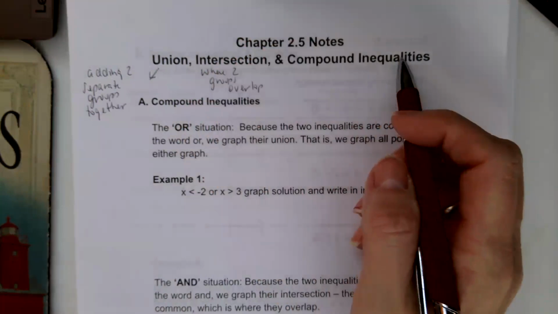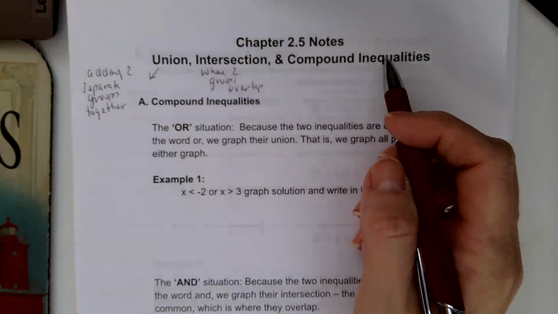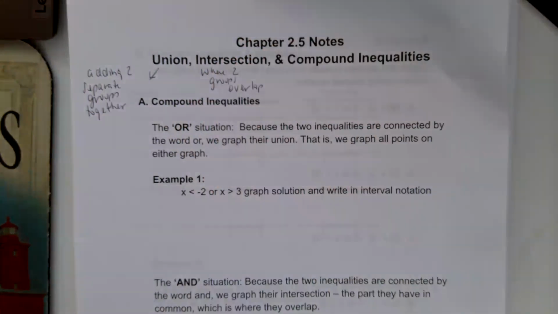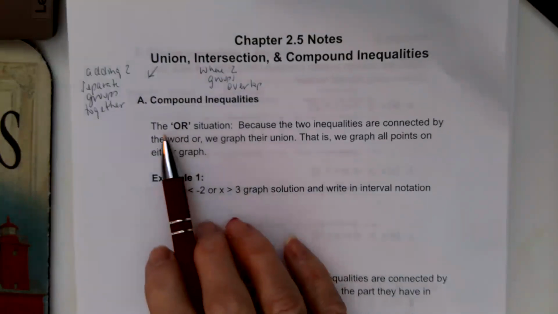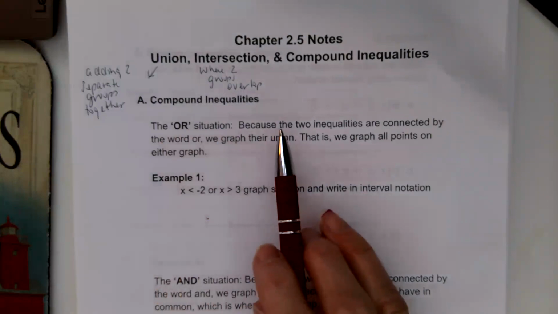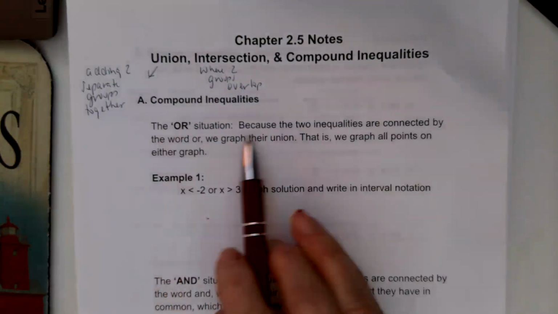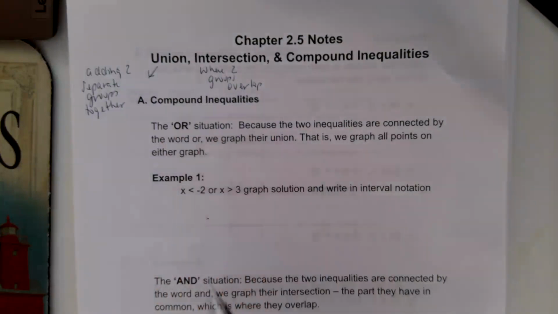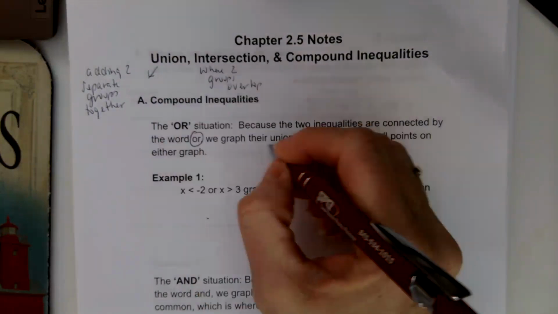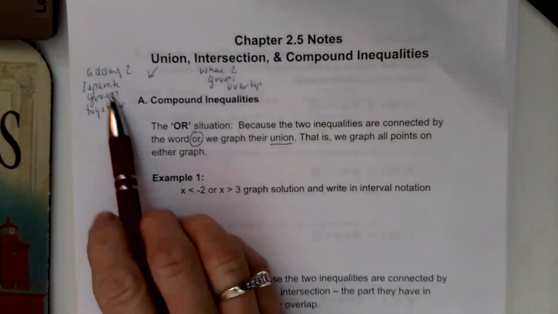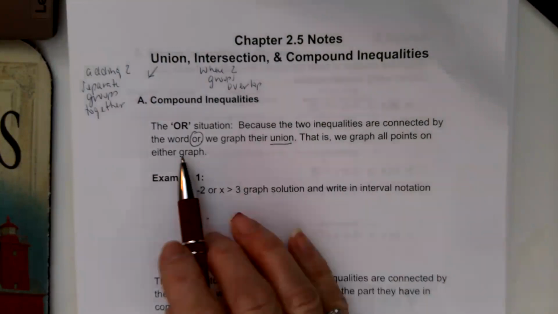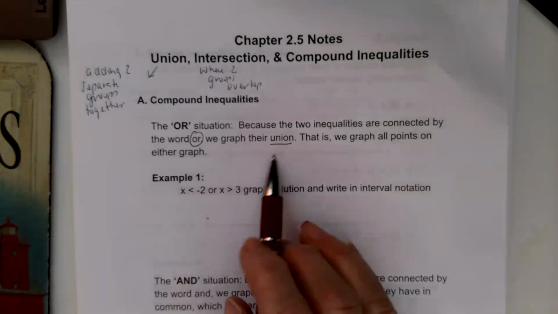And then compound inequalities. So when you've got X has to be between two values, or X has to be less than one value but bigger than another value. So let's look at the first situation. It's called the OR situation. Because the two inequalities are connected by the word OR, we graph their union. So OR means union. That is, we graph all points on either graph because it's OR.